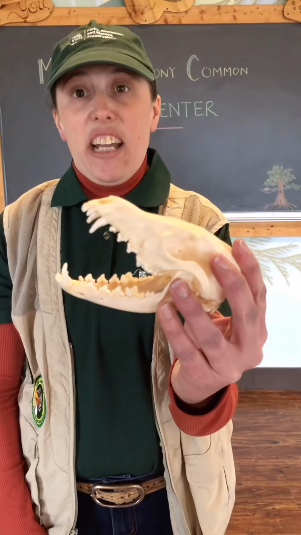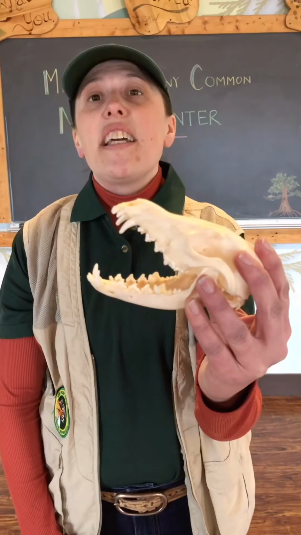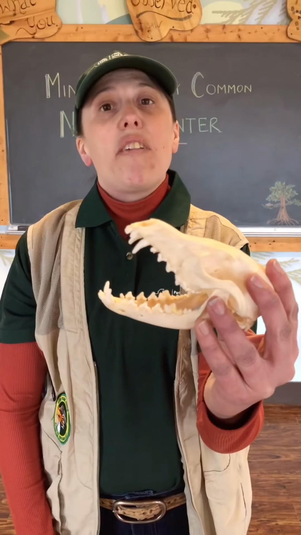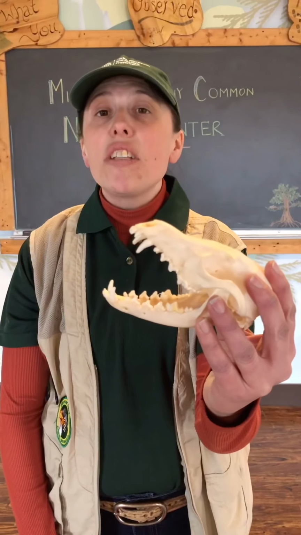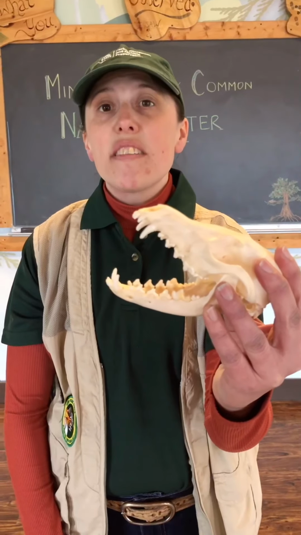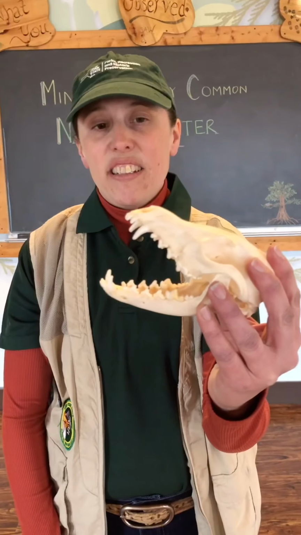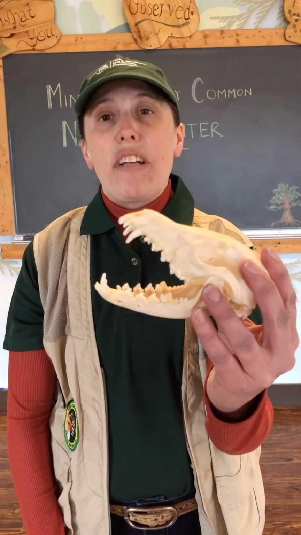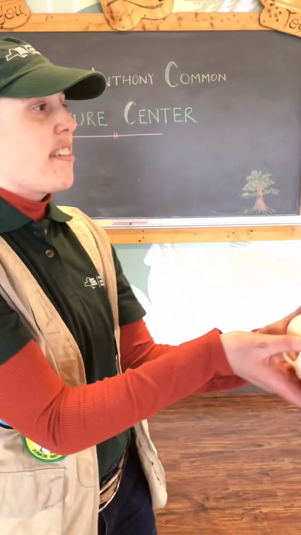Now this canine is a lot smaller than a coyote. It has two different types of furs. One is red and one is gray. They hunt all sorts of small mammals like chipmunks and squirrels, but they also can eat snakes. Anybody know what it is? Fox. There's a red fox and a gray fox. Miss Lauren has another skull for us.